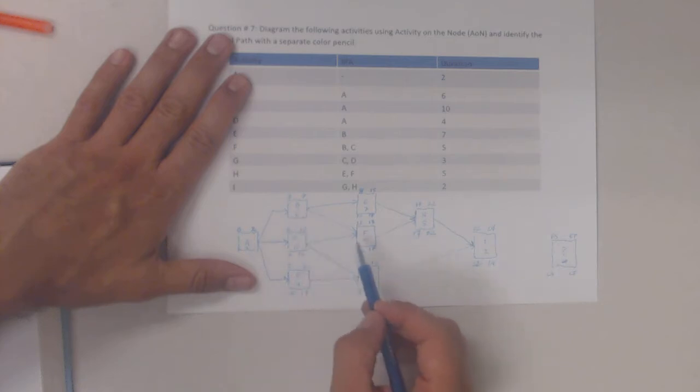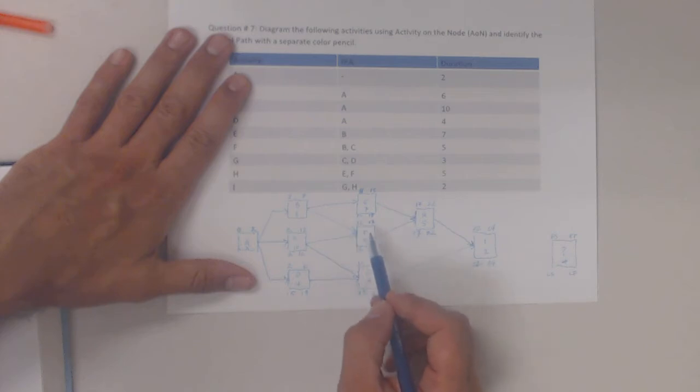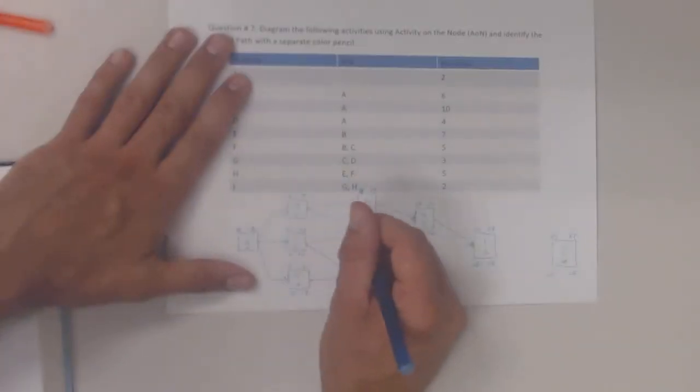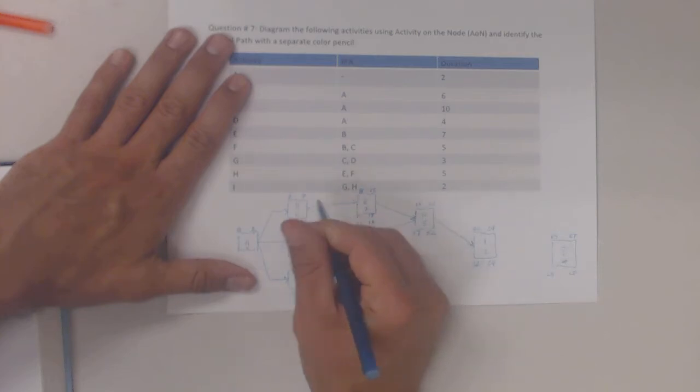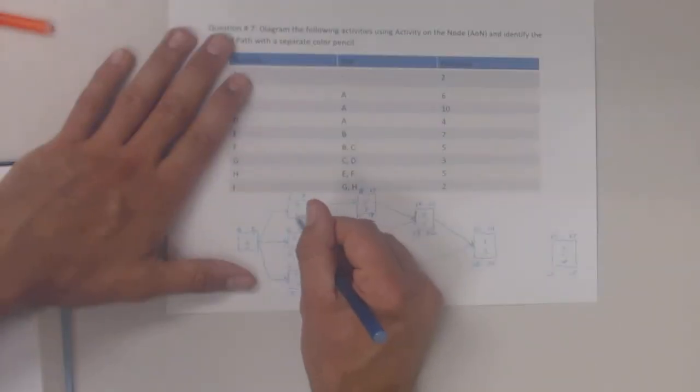Same thing for activity B. I've got the choice between 10 and 12. Okay. I have to pick the earlier of the two dates. So I'm actually going to transfer that 10 over here. And I'm going to subtract the 6-day duration. That gives me 4 right there.